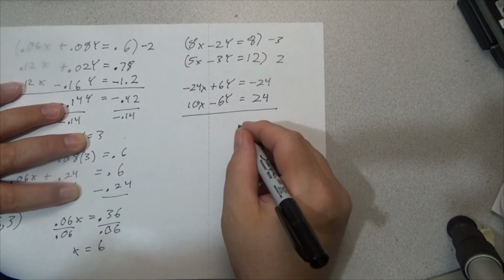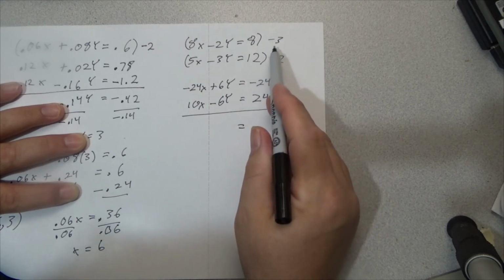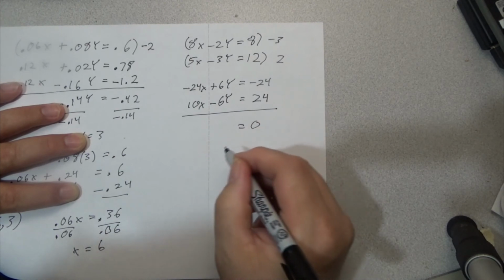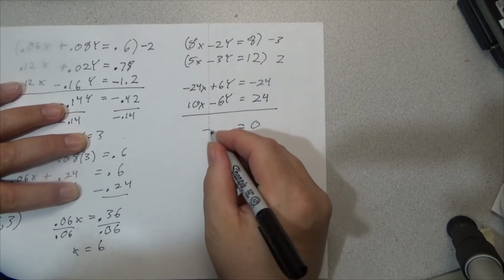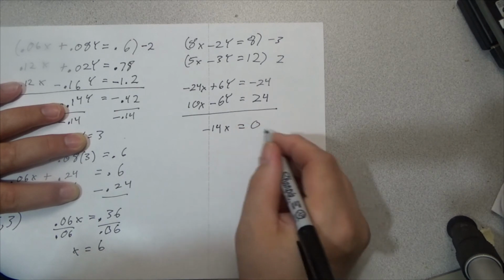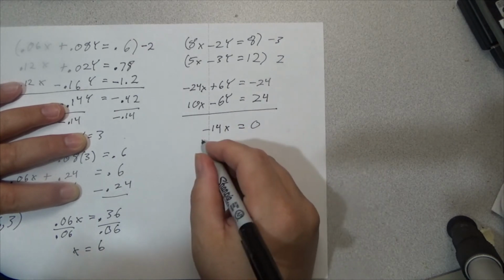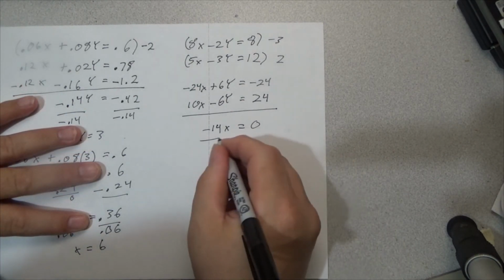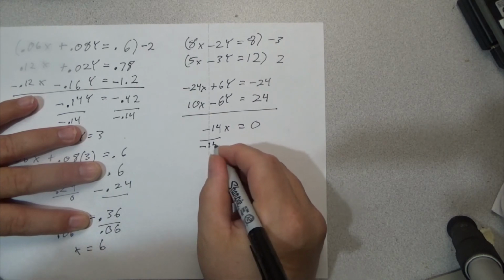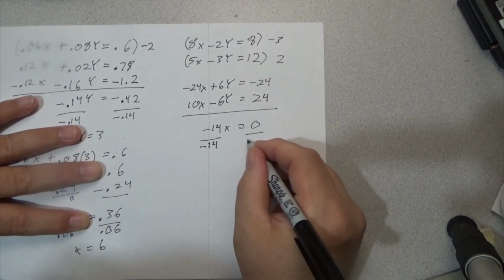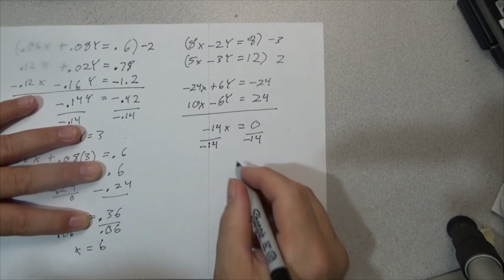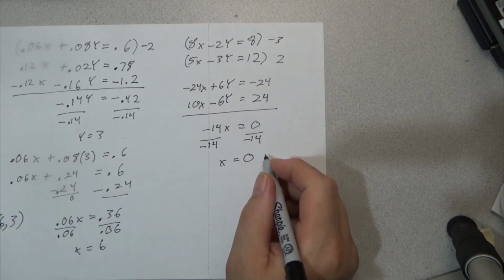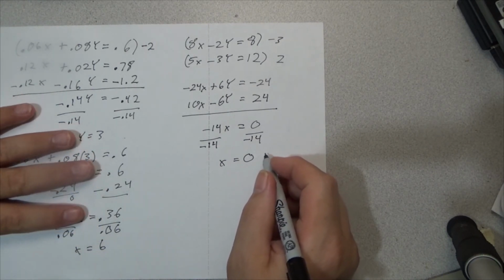And so what I have here, let me make sure I did that right. Yep, I did. I have a negative 14x equals 0. I'm glad I picked this one. So just follow my math. Divide that by a negative 14. That makes that a 1. Divide that by a negative 14. So x is equal to 0. 0 divided by anything is 0.